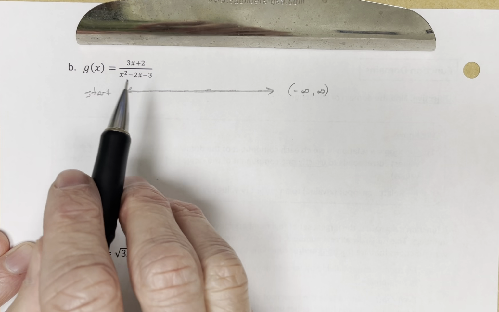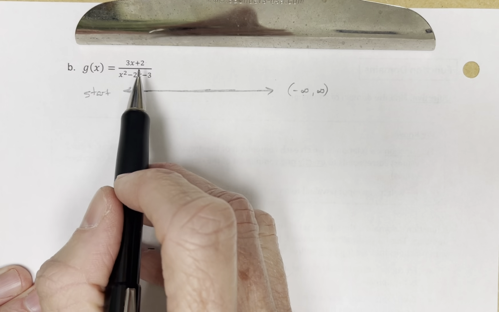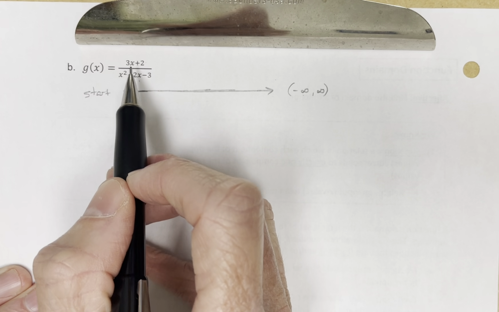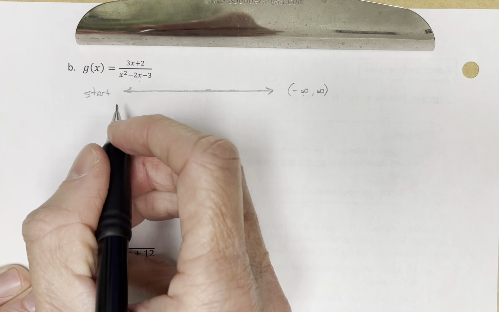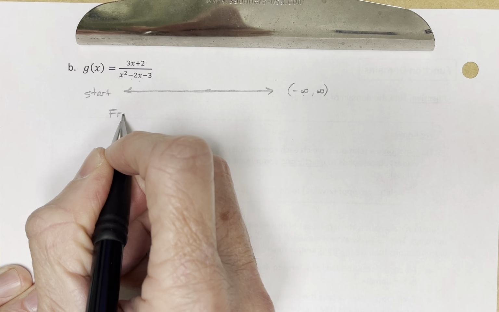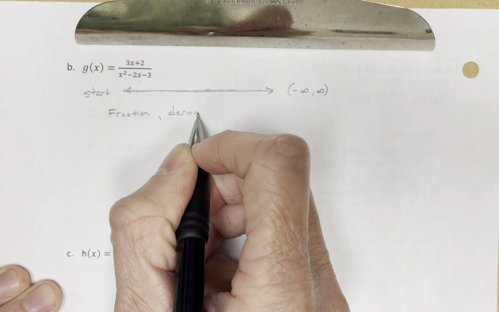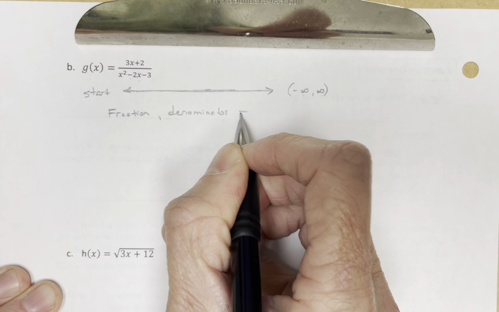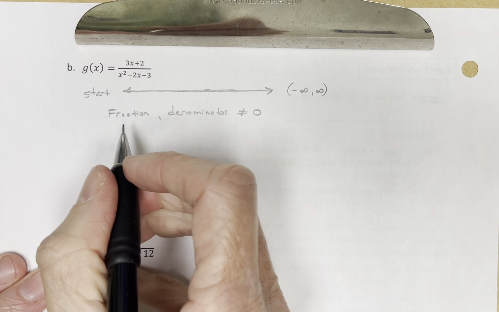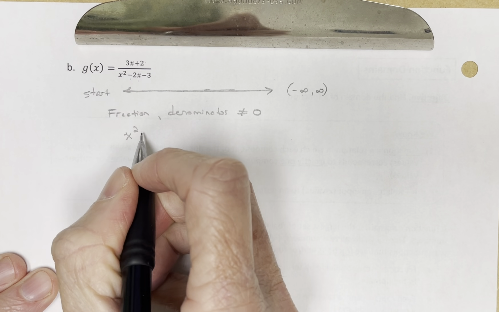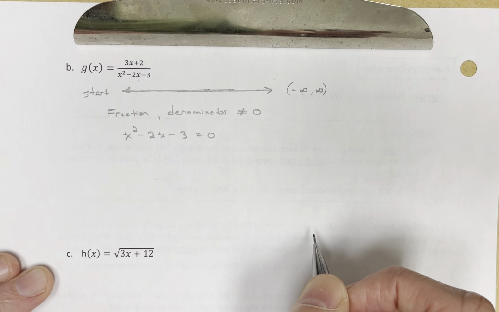Now let's look at it. Do I have a fraction and or do I have an even root? Here I have a fraction, numerator, denominator. And I know with a fraction, my denominator cannot equal 0. So I notice I have a fraction, which tells me my denominator cannot equal 0. Well, when is my denominator 0? I've got to pull those out. So let's look at my denominator, which is x squared minus 2x minus 3. When is it equal to 0?